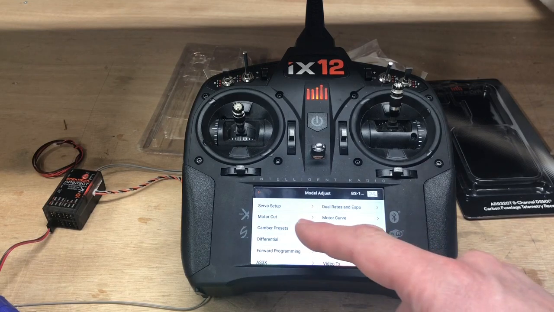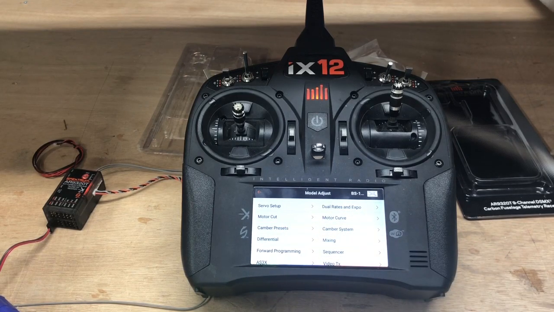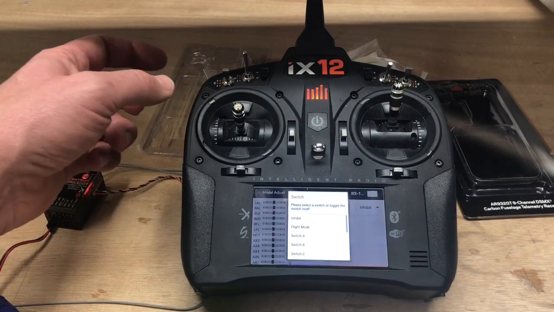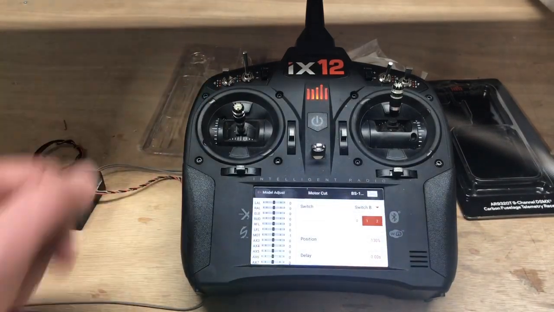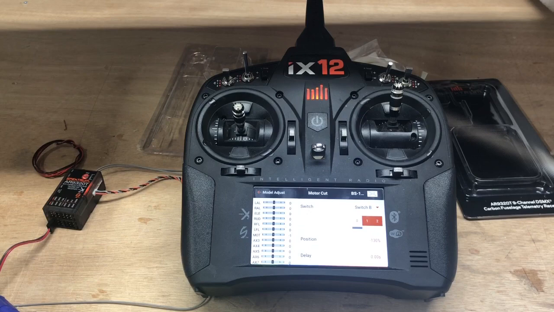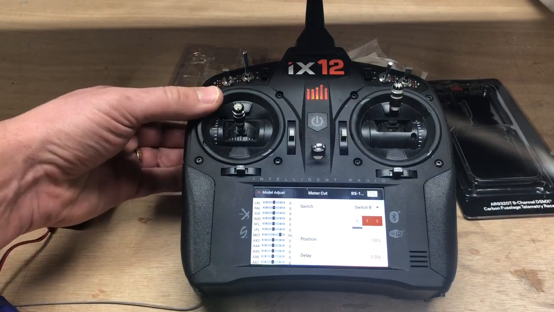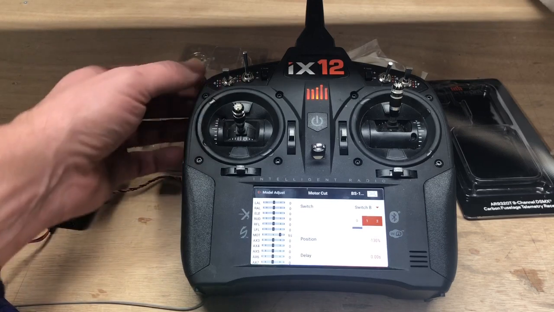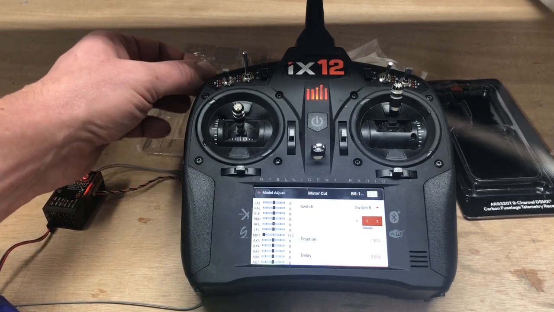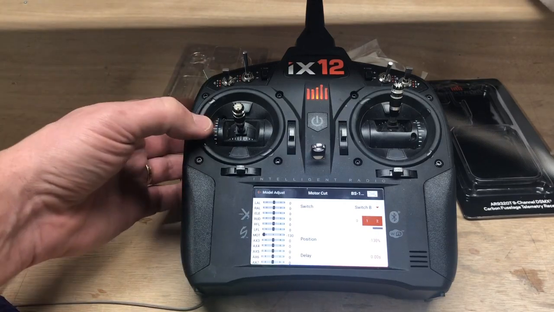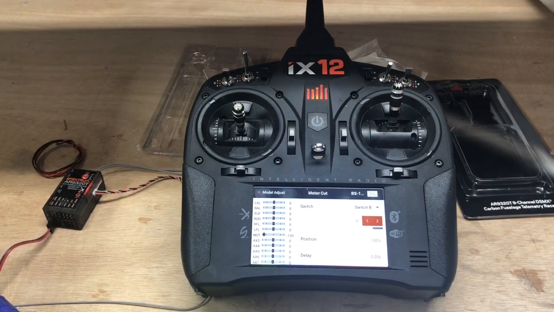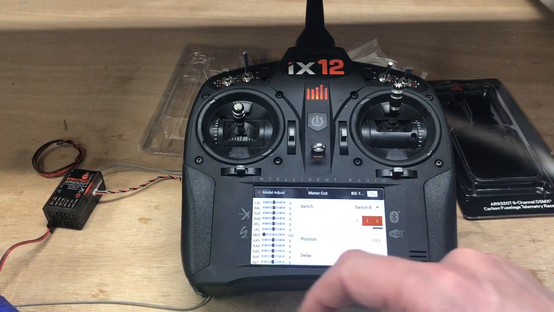After that, I'm going to work on the motor cut, just to add a safety feature to it. I like to use this switch for that purpose. Here I have my motor that's currently on, with the switch flicked to the 0 position, and if it's in the middle position, position number 2, I'm going to have no control over the motor, which is pretty nice and kind of safe.